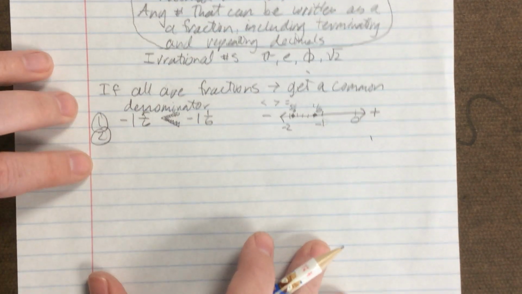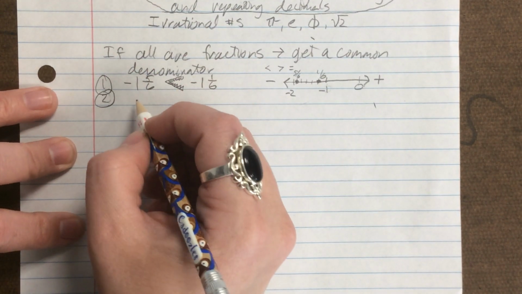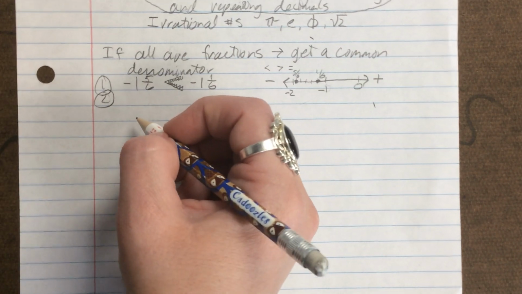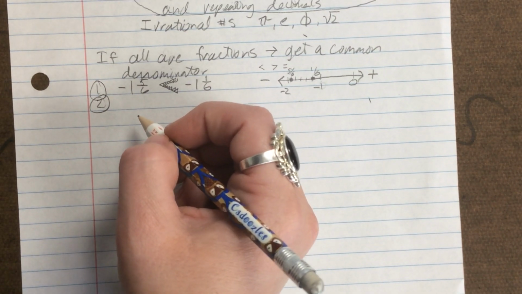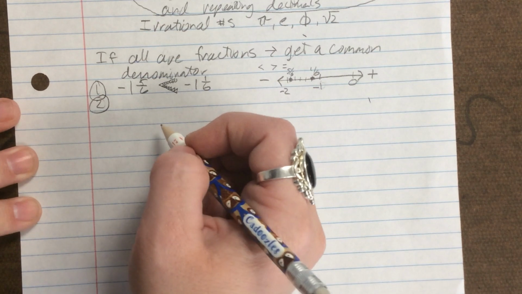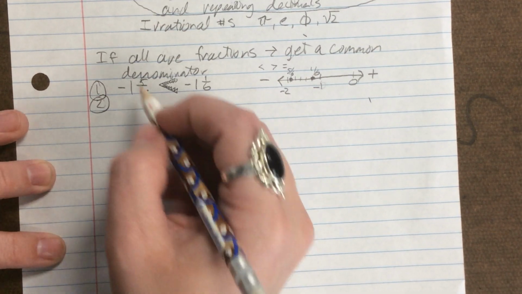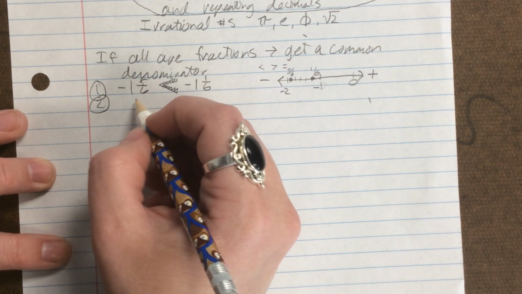We're going to do more negative numbers because I feel like that needs to be practiced more. Again, you're going to want to make sure that you have a common denominator. This example has a common denominator. Again, we're just going to practice on the number line.